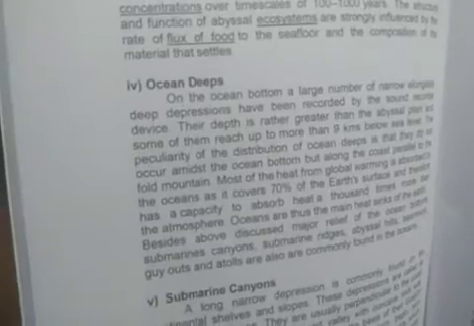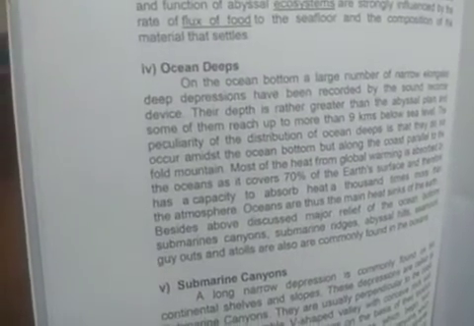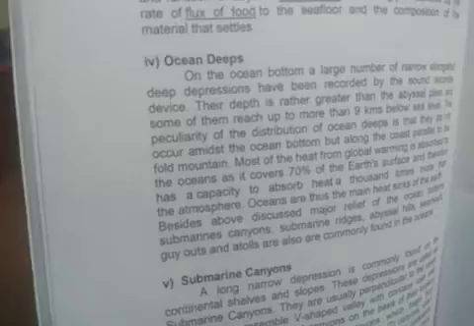The structure and function of abyssal ecosystems are strongly influenced by the rate of flux of food to the sea floor and the composition of the material that settles.